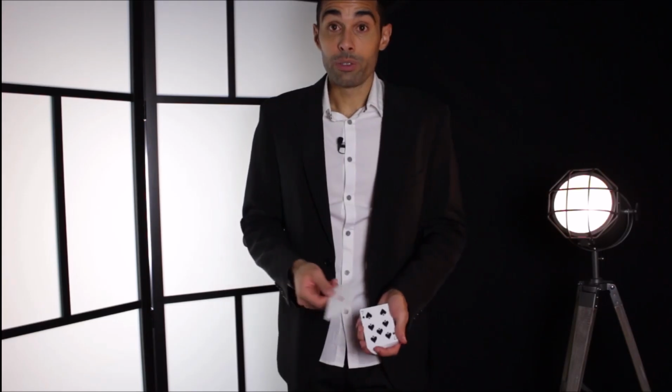So here a card is selected, signed, controlled. The spectator signs the card, and you need the spectator to keep the Sharpie. It's very important. So you make the control. You are here, you turn over the card. So this is the same technique. You take the card of the spectator and you put the card here, just like this.